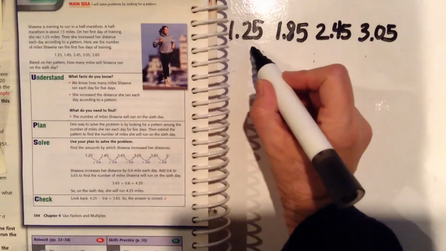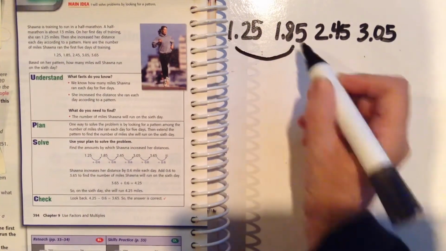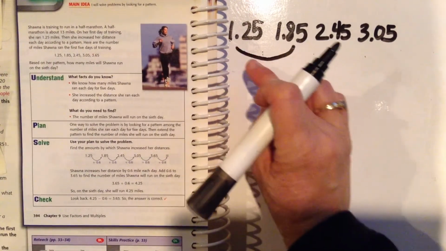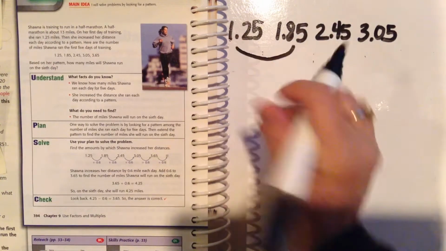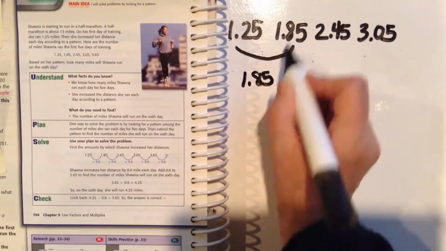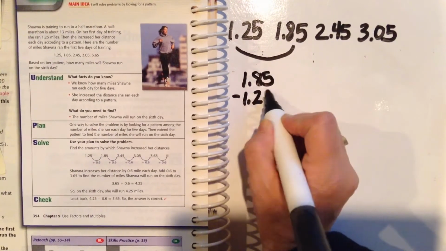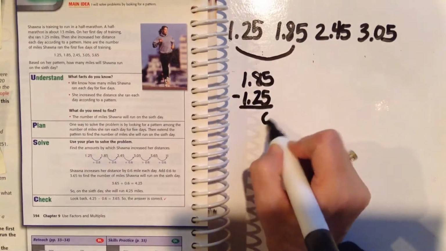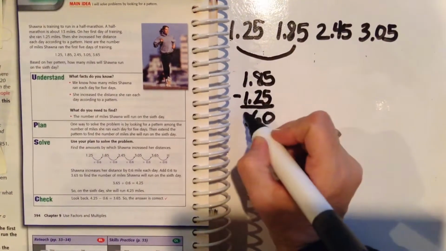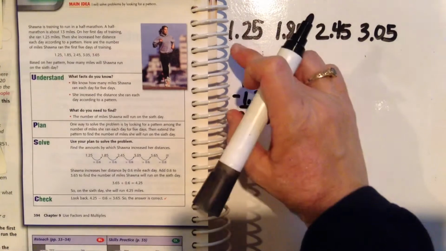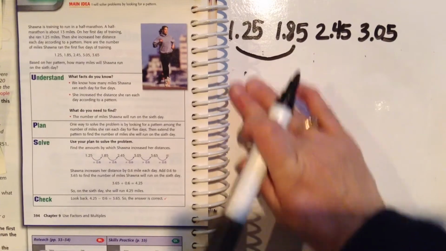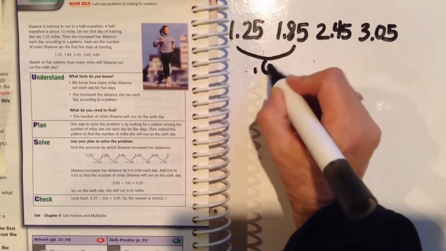Okay, so we're looking at from here to here. We want to think about how much that is between the first day and the second day. And so basically I can do that by taking the 1.85 and subtracting the 1.25 if I don't know it from just looking at it. And I'm going to come out with 0.6. So the difference between here and here is 0.6. So it must mean that she goes 0.6 of a mile.